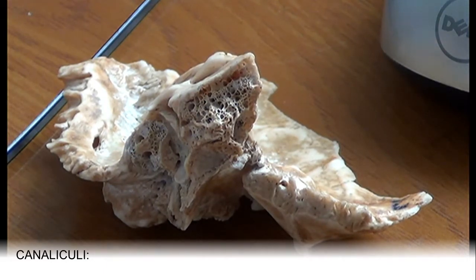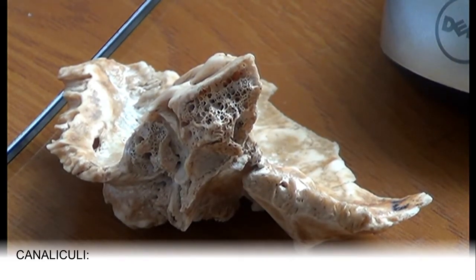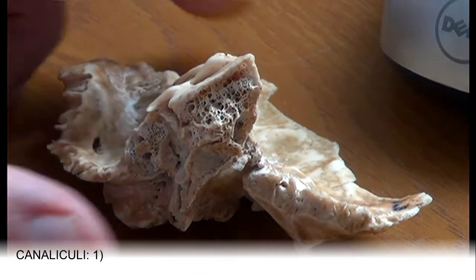The first of them is canaliculus chordae tympani.